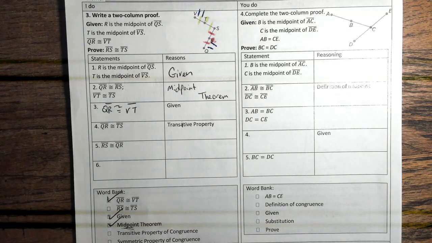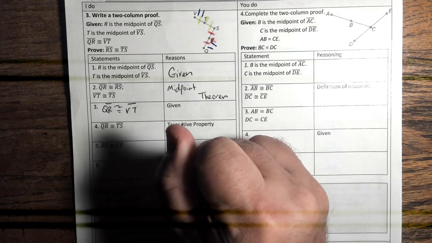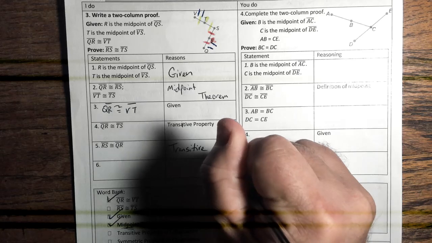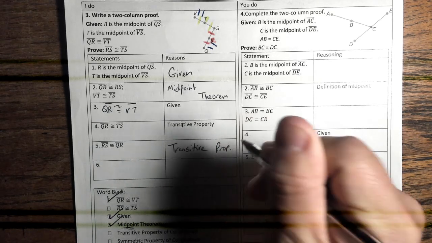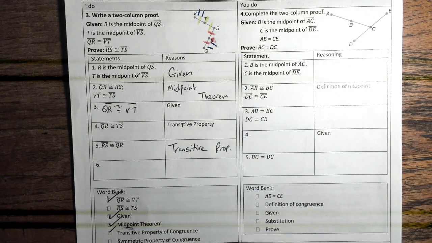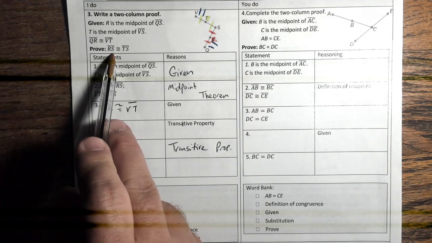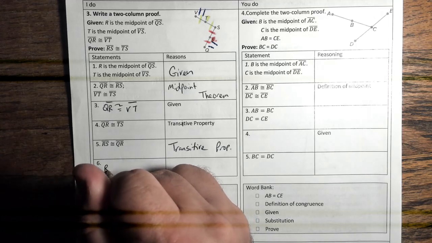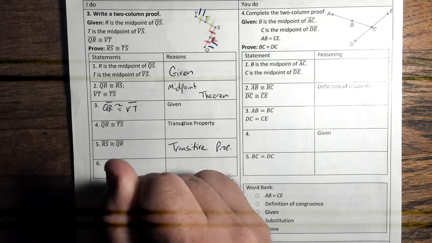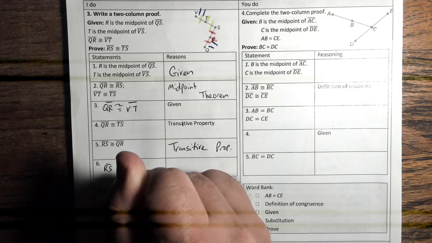Okay, number 5. RS is congruent to QR. This is also transitive. As I said, these are all going to be congruent to one another, and that's how we do it for learning purposes. All right, number 6 was totally blank. Well, we were trying to prove RS is congruent to TS, so we know that's the last thing we're going to have to say.